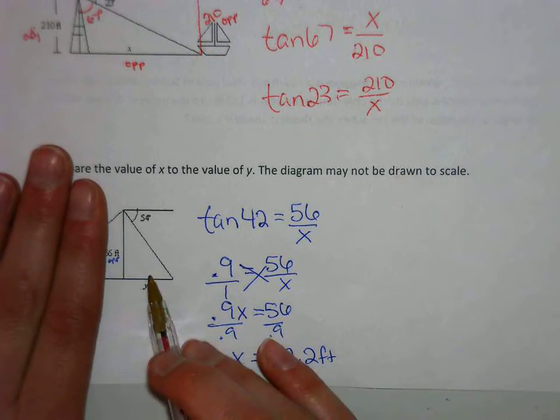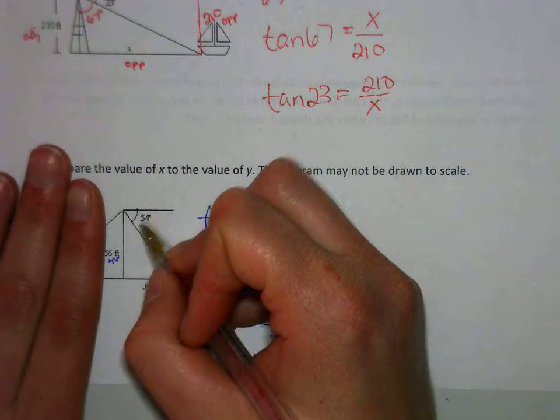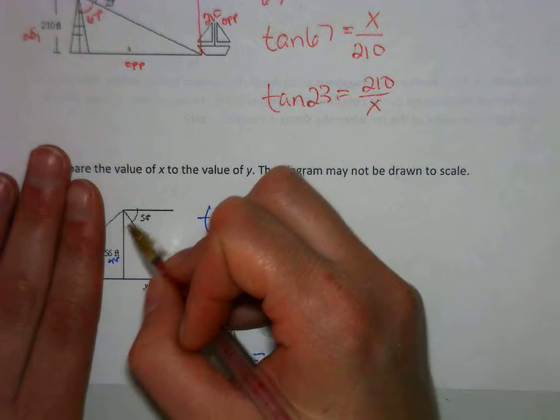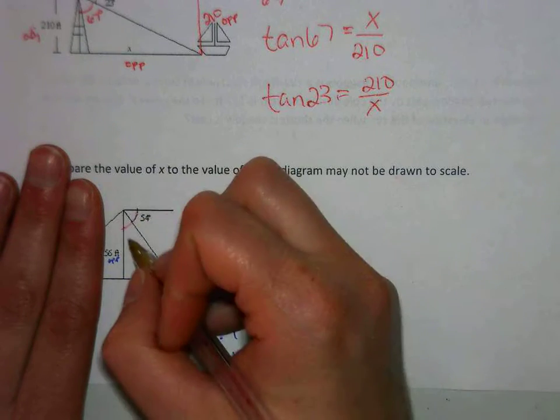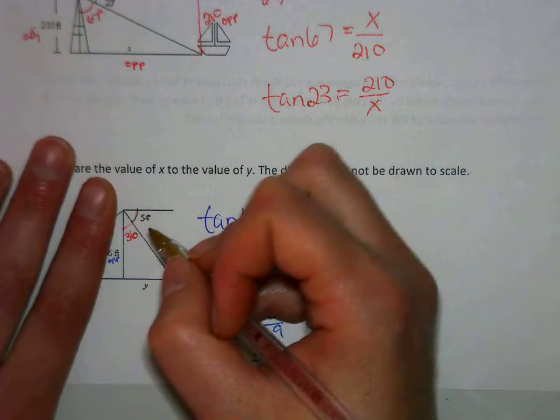So let's take a look at the other side so we can find y. We're looking at this triangle now. We know our angle of depression is 54, and we know this whole angle has to be 90. So if the whole angle is 90, that means this little one is 36 degrees.